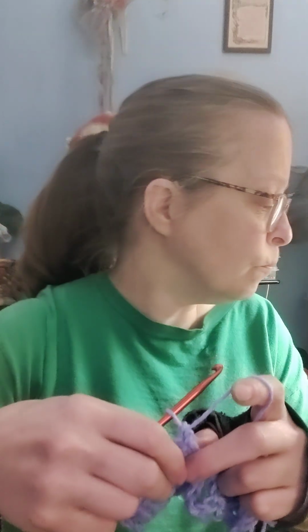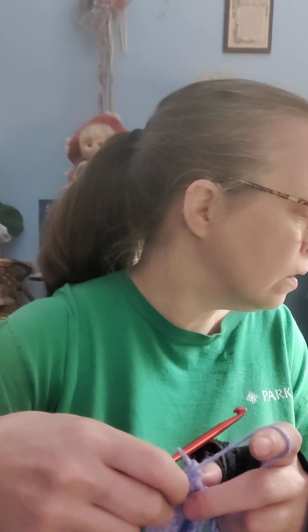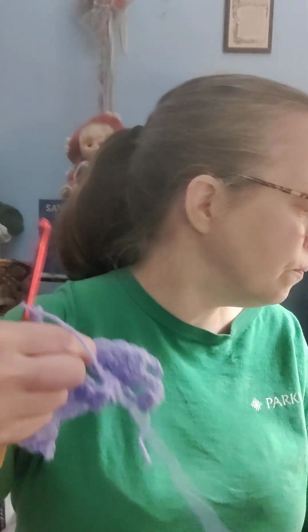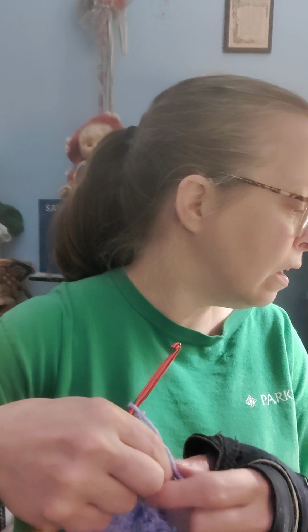1, 2, 3, 4, 5, chain 2, skip 2 chains, and you're going to put a cluster on each of these double crochets.